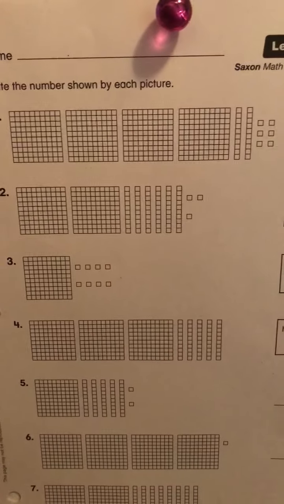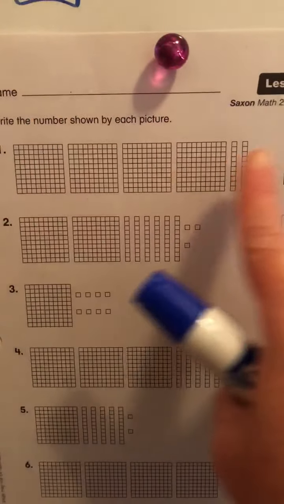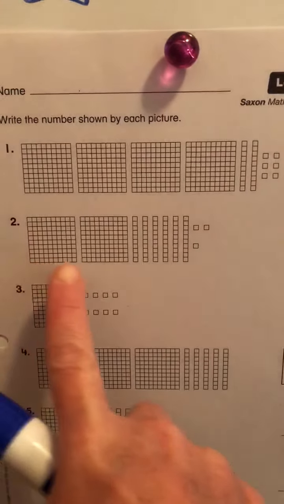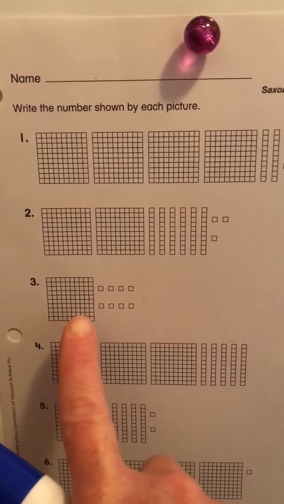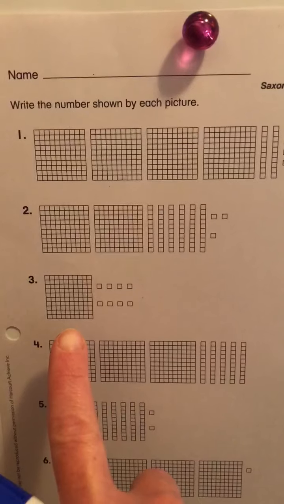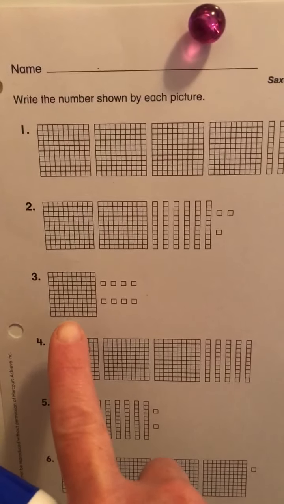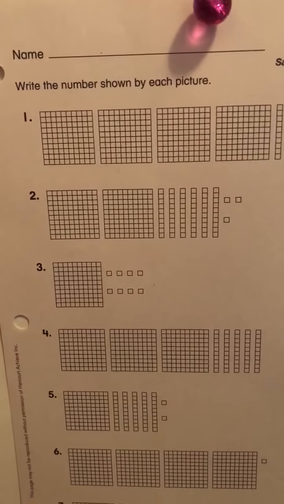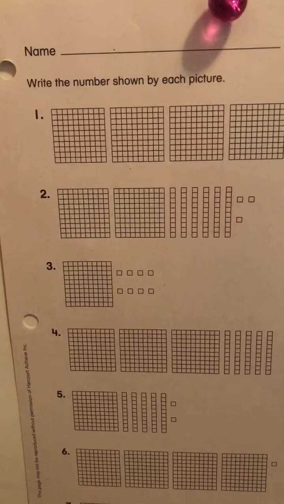This one looks a little different. So if this was a big number, this was 426. This was about half that number, 263. Look at this one. It's definitely smaller than these two, isn't it? How many hundred flats do you have? 1. How many 10 sticks are here, guys? I don't see any 10 sticks, do you?